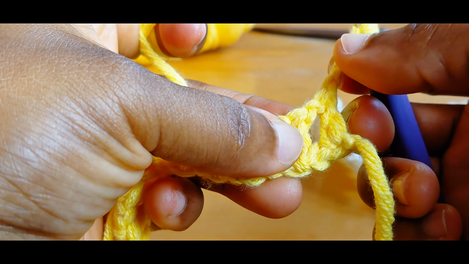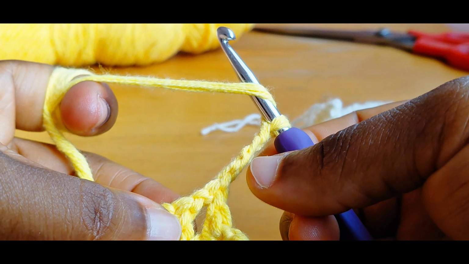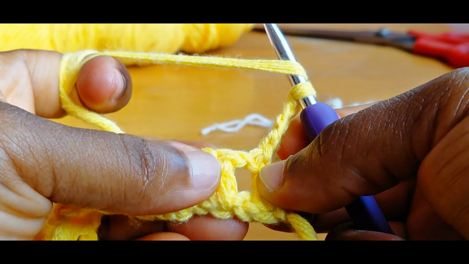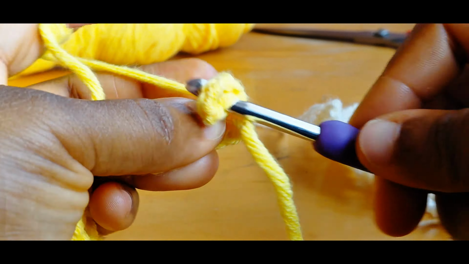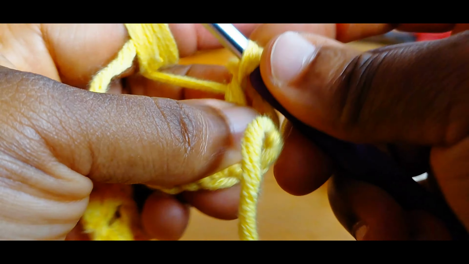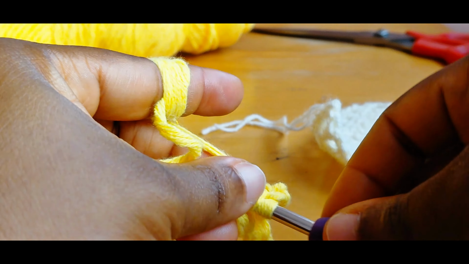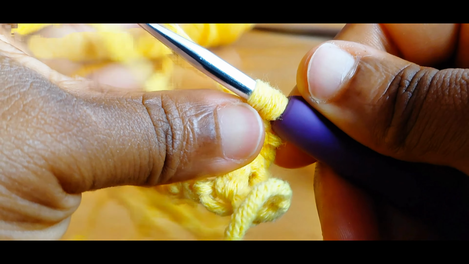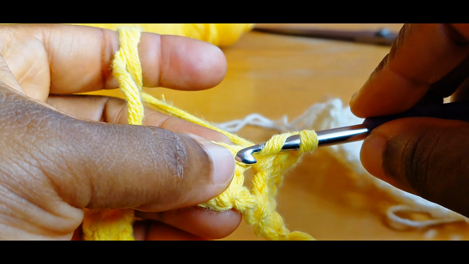The chain 4, always remember, is a double crochet, chain 1. Then in your next stitch, which is this double crochet stitch, you put a double crochet. Next chain 1 space, you put a double crochet. Next double crochet stitch, a double crochet.